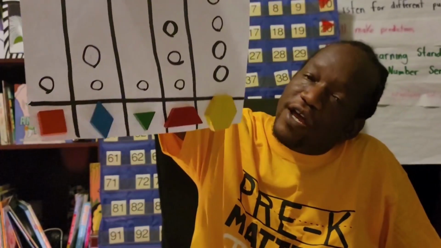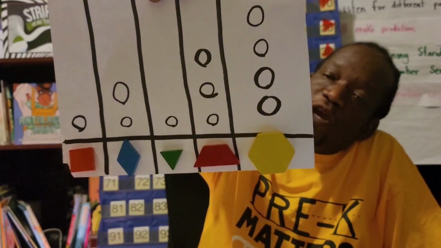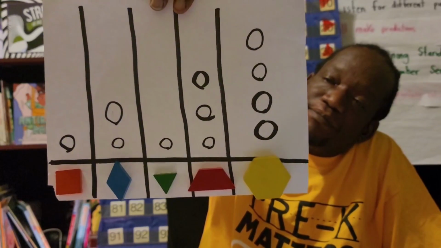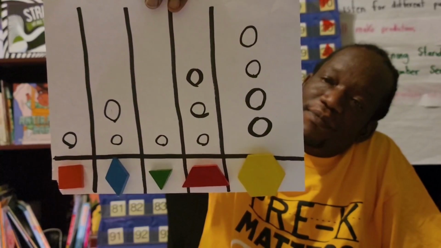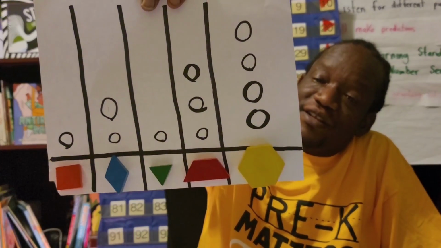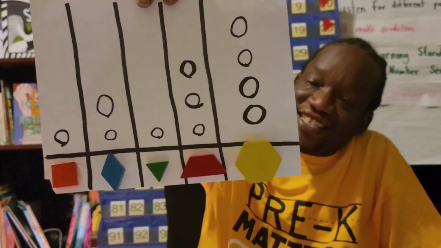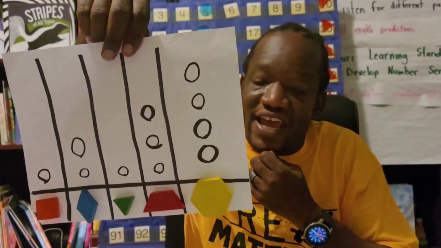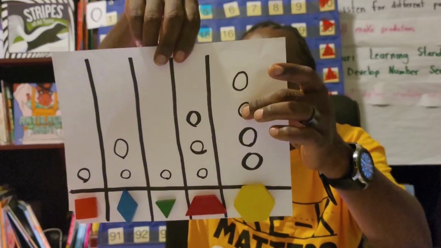And so which one, if you take a look at my graph, which shape had the most that were in our cup? Right, the yellow one. And what is the yellow one? Yes, that is a hexagon. And how many did it have? Let's count them. 1, 2, 3, 4. And I could write the number 4 at the top.